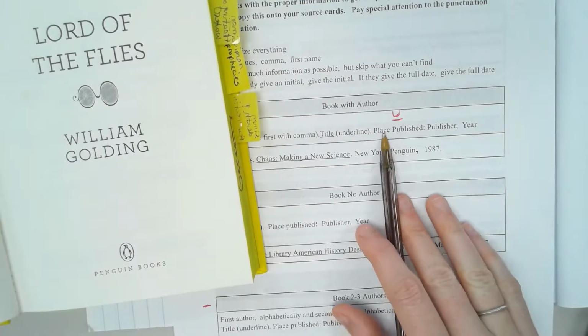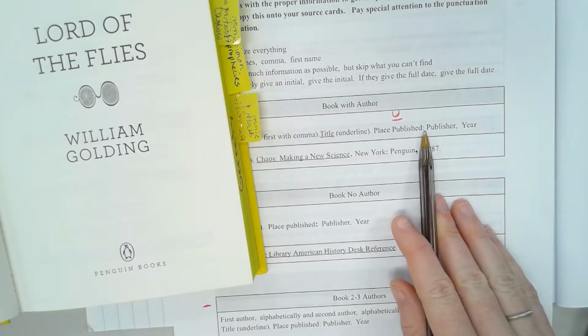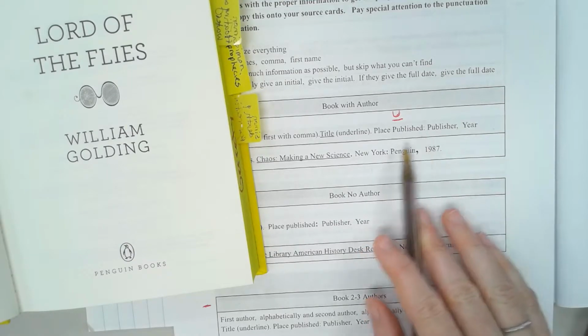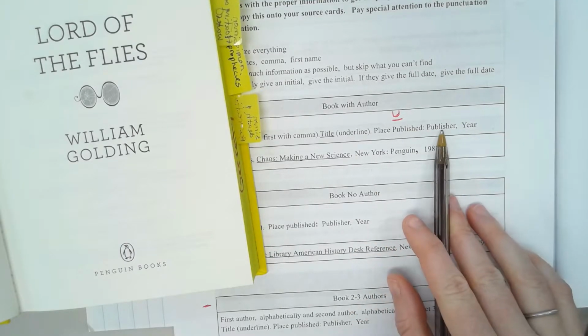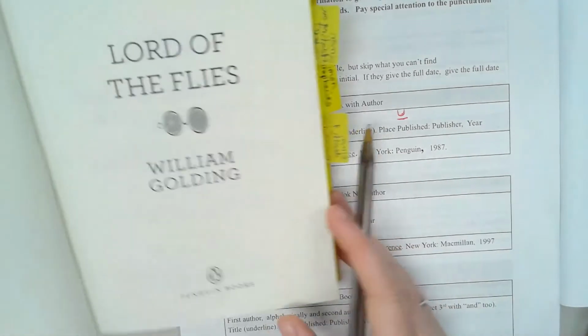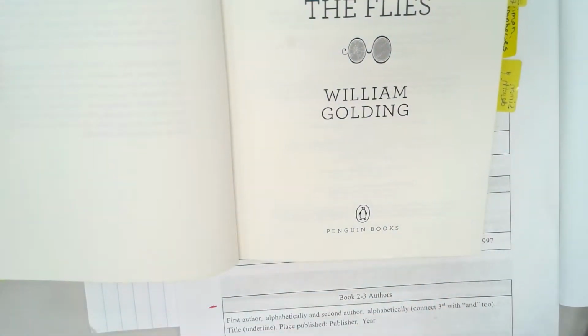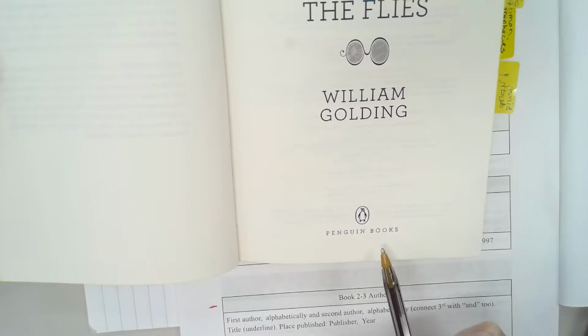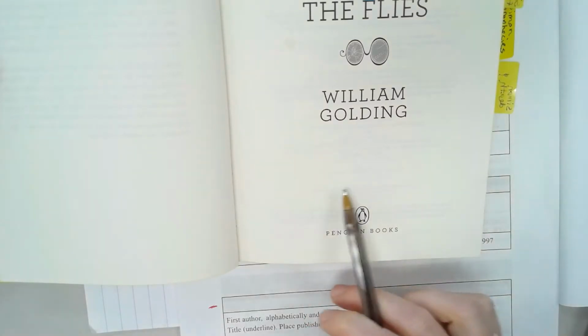After you put the place published, don't forget to put that colon. That shows that something is coming next. Then you're going to put the publisher. Once again, that should be on this cover page. For me, it's Penguin Books. Sometimes they have two companies, in which case just list the first one.